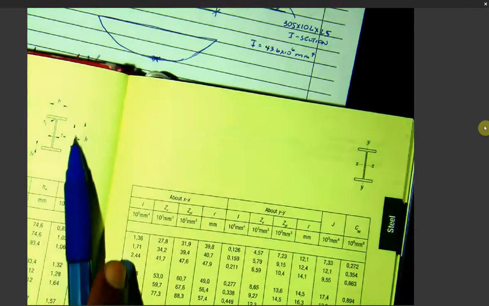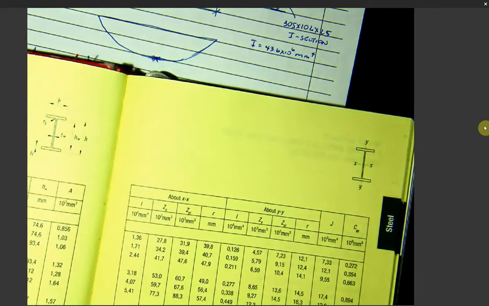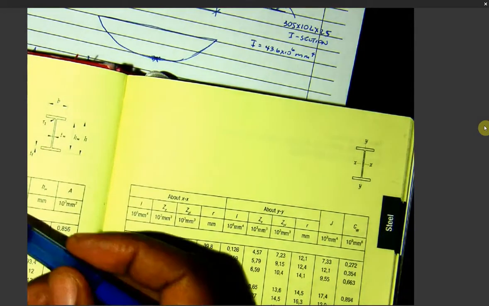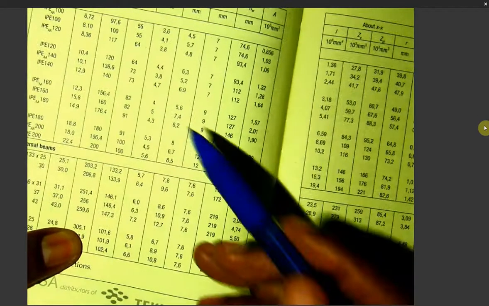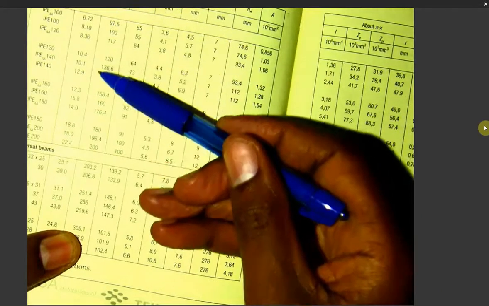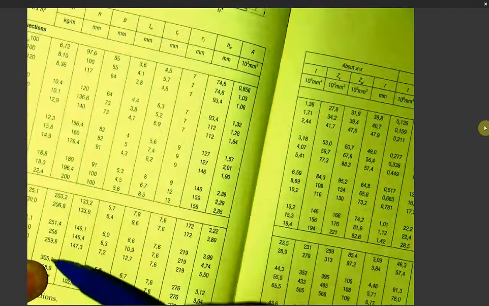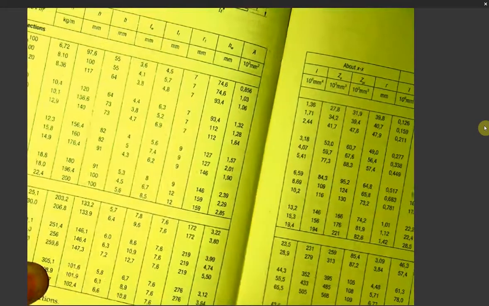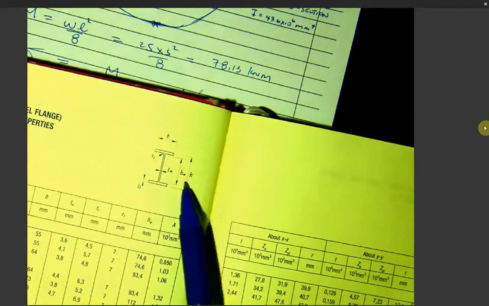H is the full height of the section. I'm looking there, and H for that section is 305.1, all the way from the top down. That is the full height of the section.